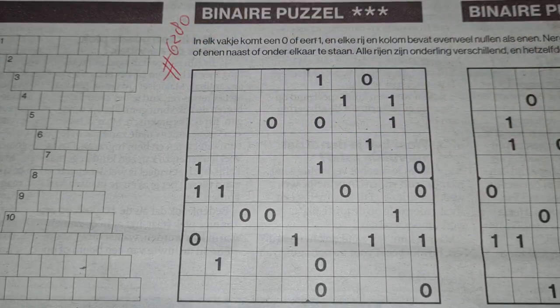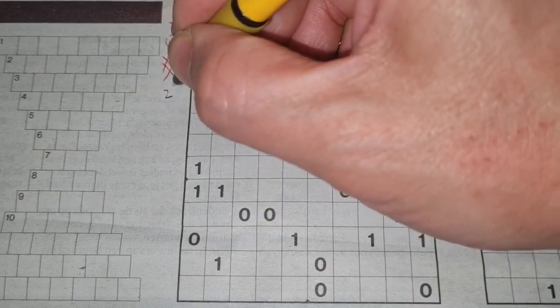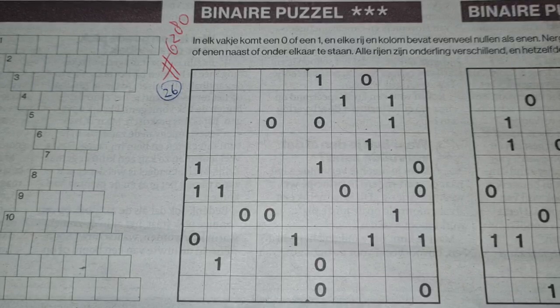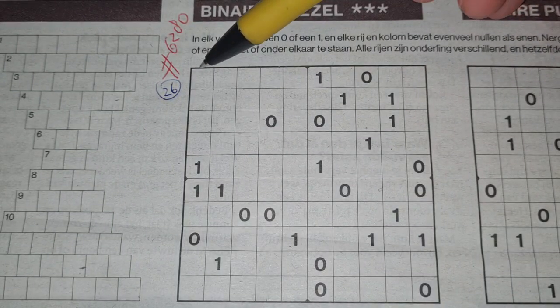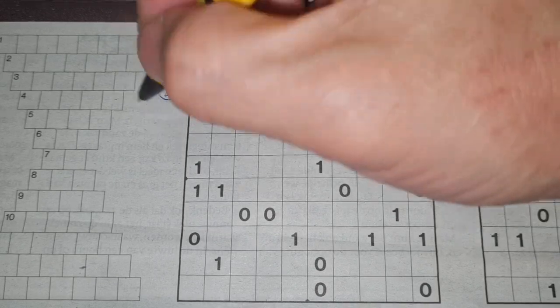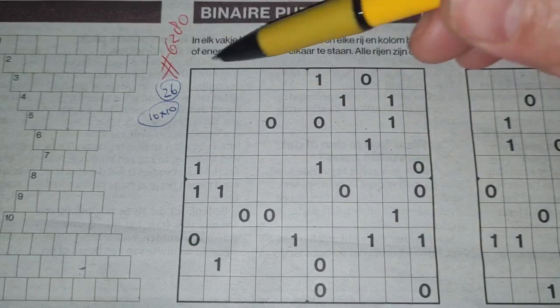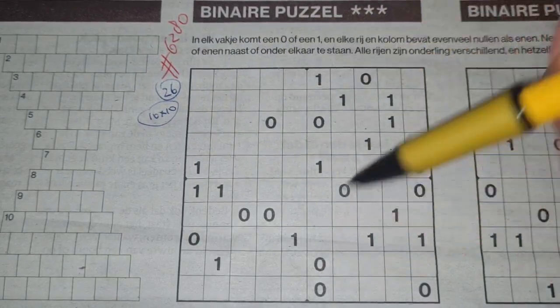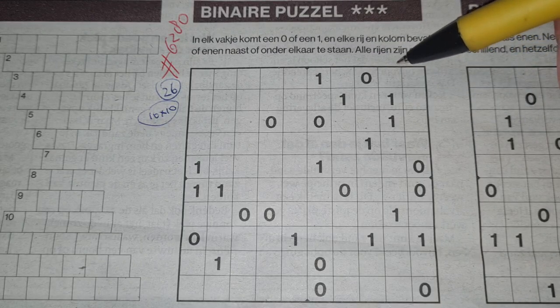Before I start, I always count the printed digits. Well, this one has, I believe, 26 printed digits. And what kind of binary puzzle is this one? Let me count. 1, 2, 3, 4, 5, 6, 7, 8, 9, 10. 10 by 10. That means in a row or in a column, there are always 5 ones and 5 O's. Alright, so let's get started.